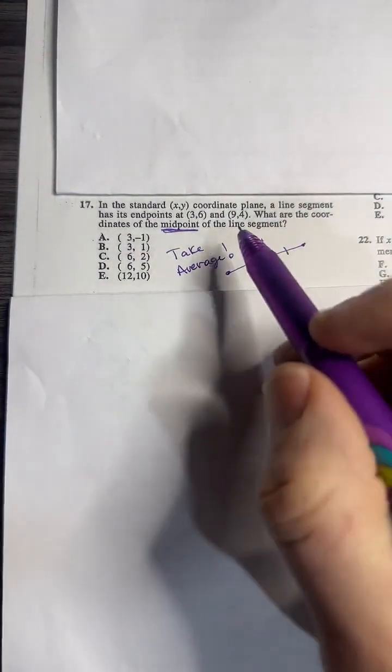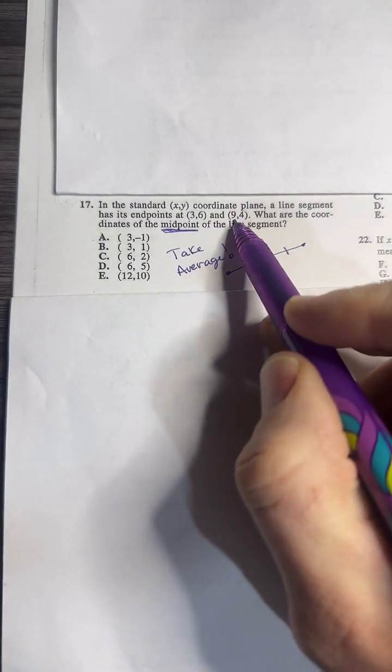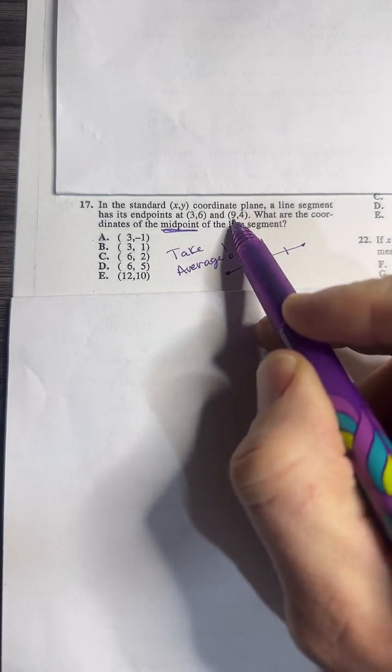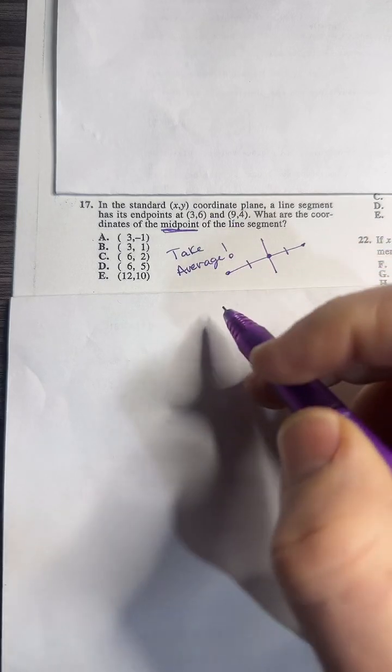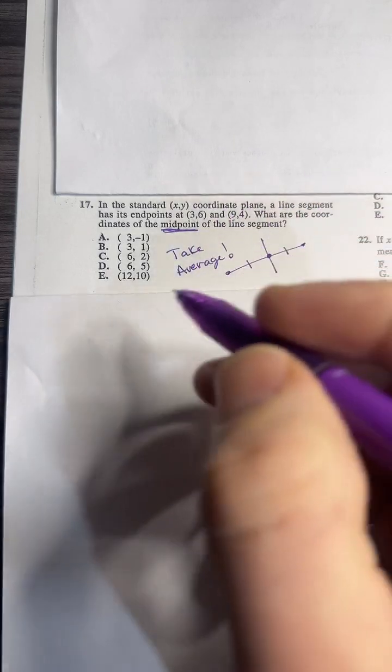Okay, so in this situation, I'm going to take the average of the x values. My x values are 3 and 9. If I add those together, I get 12. I divide by 2. So you add up how many things you want, and then divide by 2. So 9 plus 3 is 12, divided by 2, I get 6.